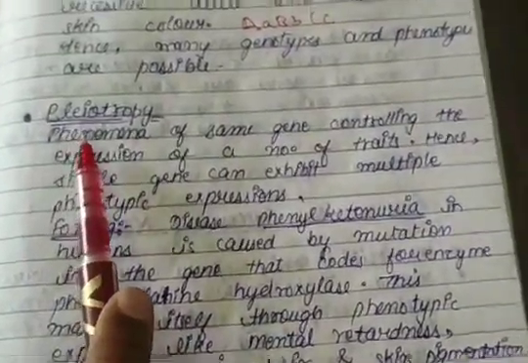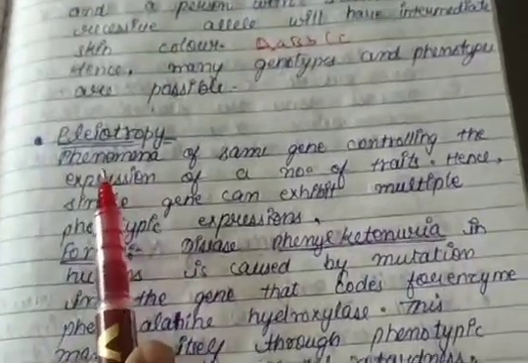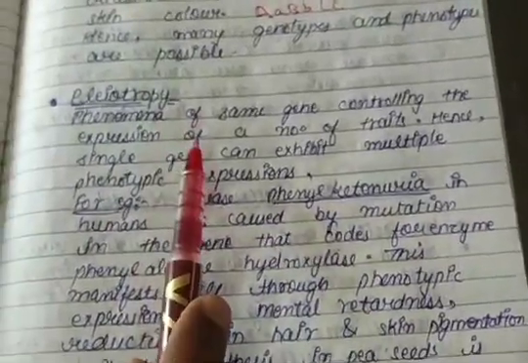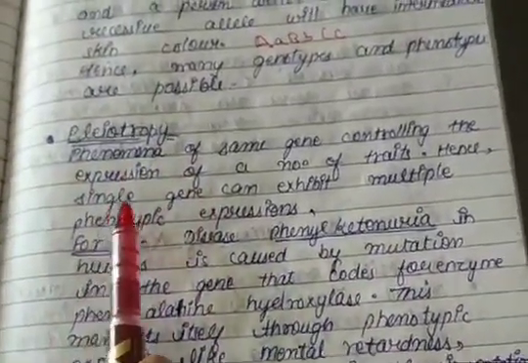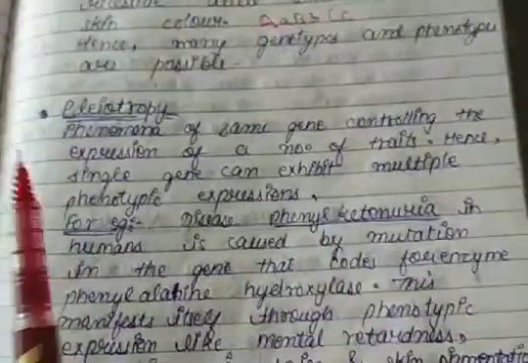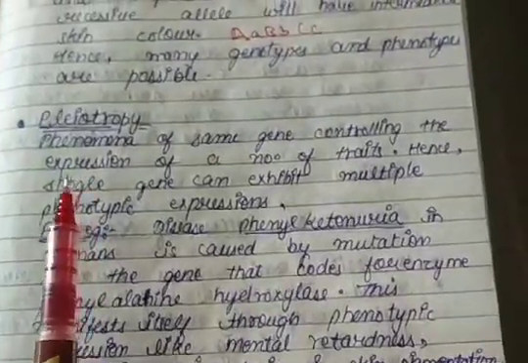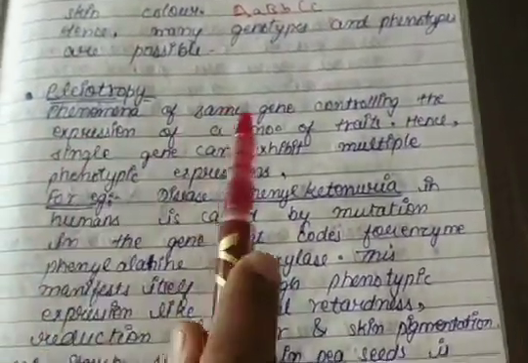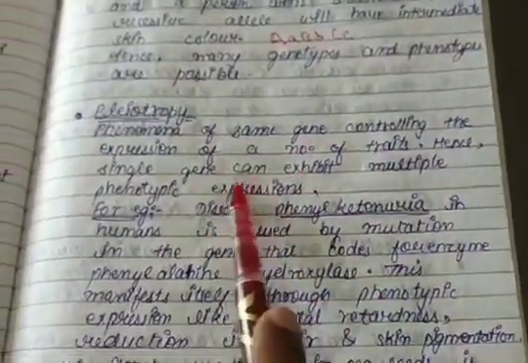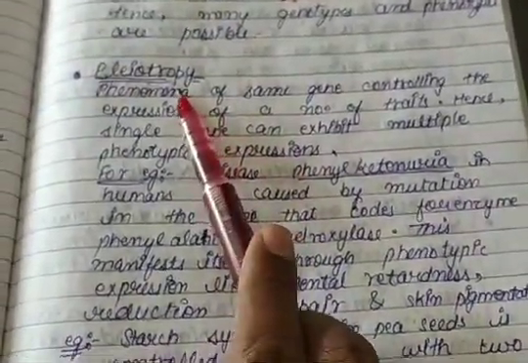The next term is pleiotropy. Previously we talked about polygenic inheritance, which means many genes control one trait, one character. Now in pleiotropy we will discuss the reverse, meaning more than one trait will be controlled by one gene. So the phenomenon of the same gene controlling the expression of a number of traits, hence a single gene can exhibit multiple phenotypic expressions, is called pleiotropy.